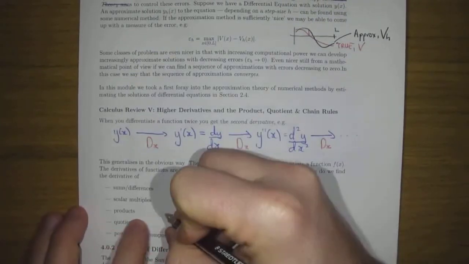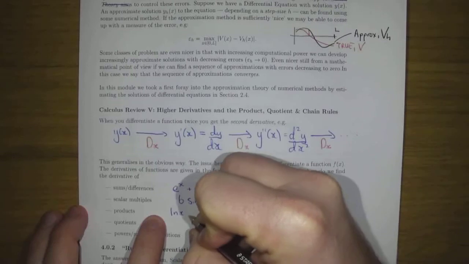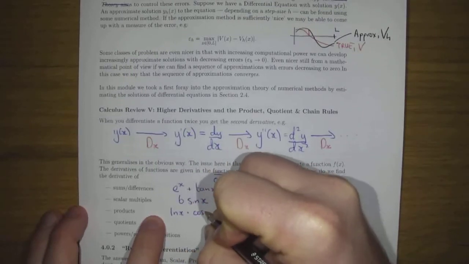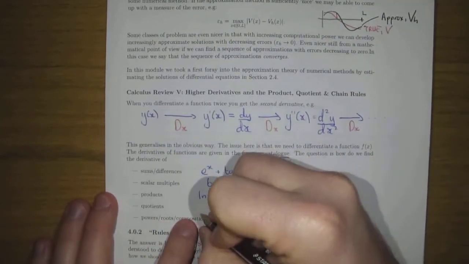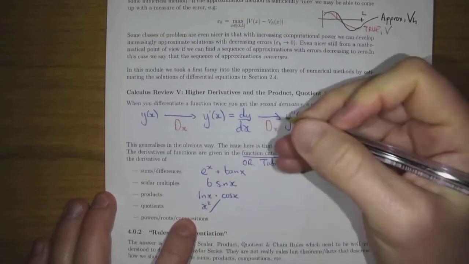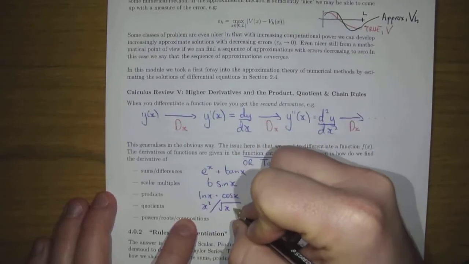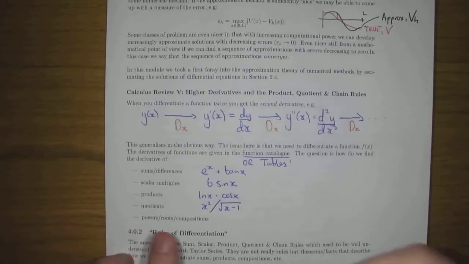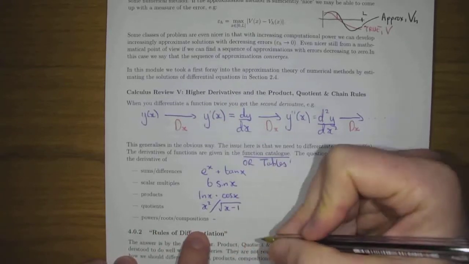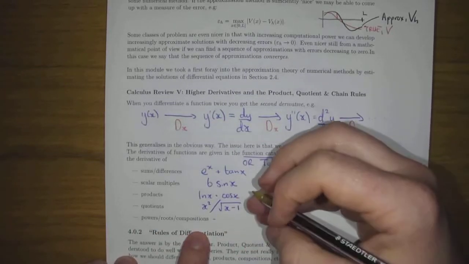How do you differentiate products? For example, log of x times cos of x. How do I differentiate that? Quotients, how do I differentiate x squared divided by square root of x minus 1? And powers, so for example, how do I differentiate, it's written left out here.